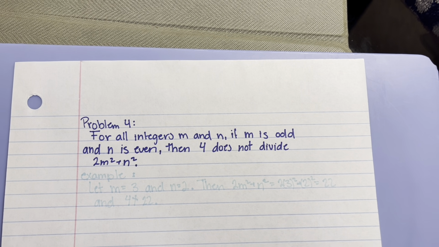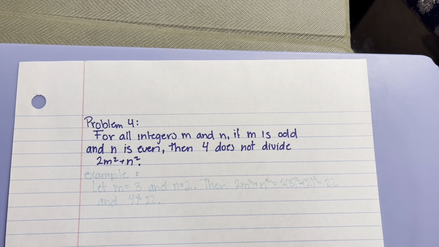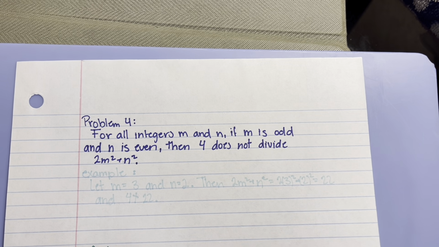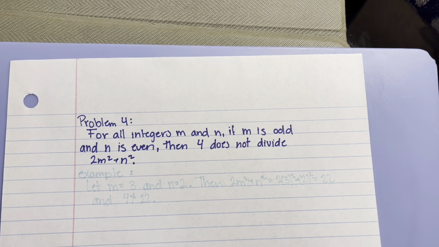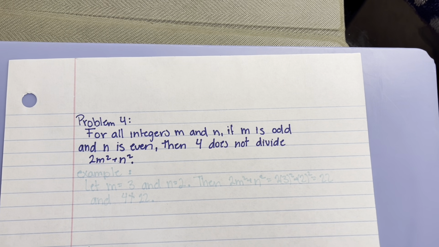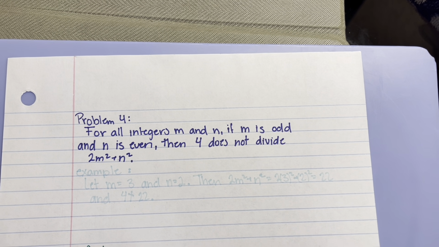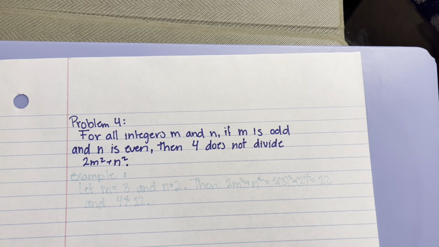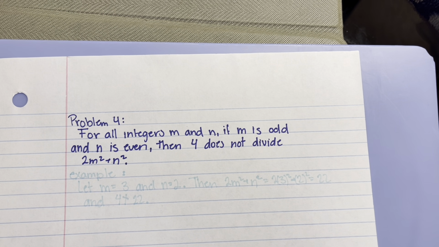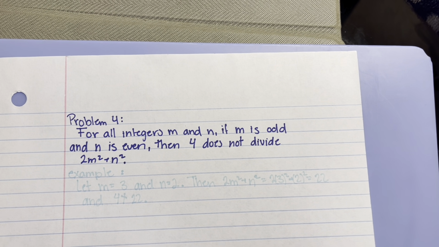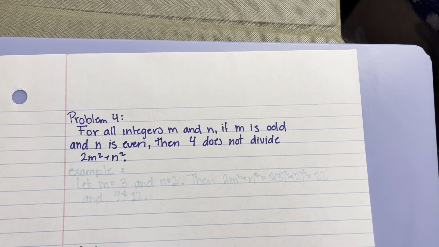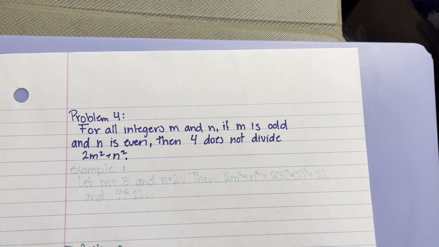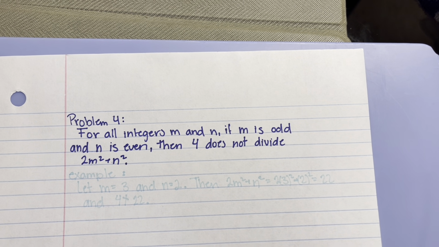I will be talking about problem 4, which states that for all integers m and n, if m is odd and n is even, then 4 does not divide 2m squared plus n squared. An example that proves this is by letting m equal 3 and n equal 2. Then 2m squared plus n squared equals 2 times 3 squared plus 2 squared, which then equals 22. And 4 does not divide into 22.